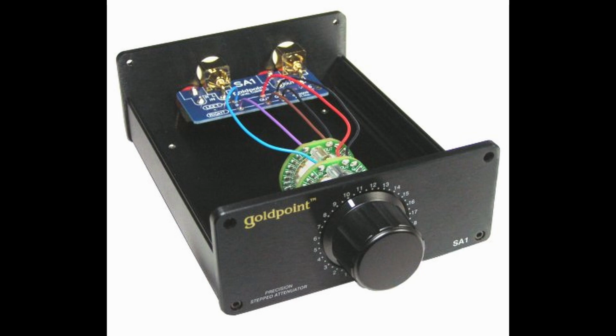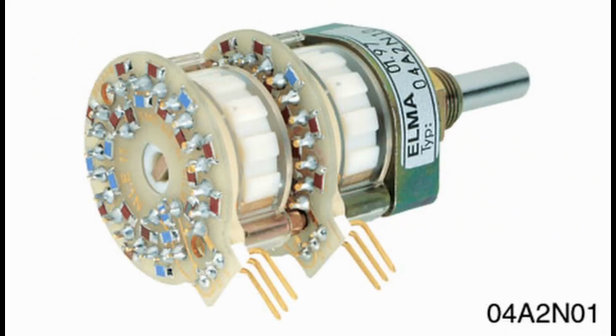This is a completely passive approach that puts very little in the signal path. A rotary switch may seem like a potentiometer, but it has discrete steps and essentially just switches between each position. Each position then has some resistors on it, which attenuate the level.